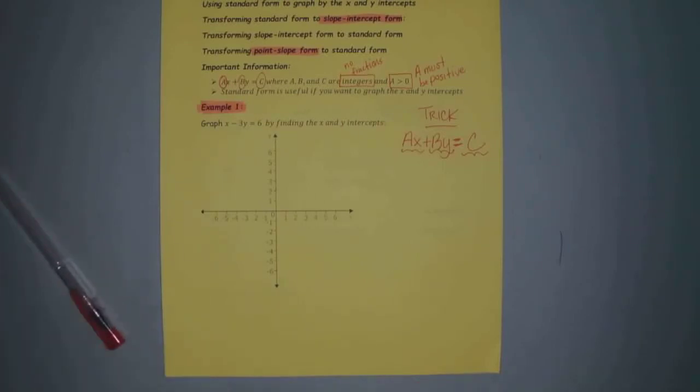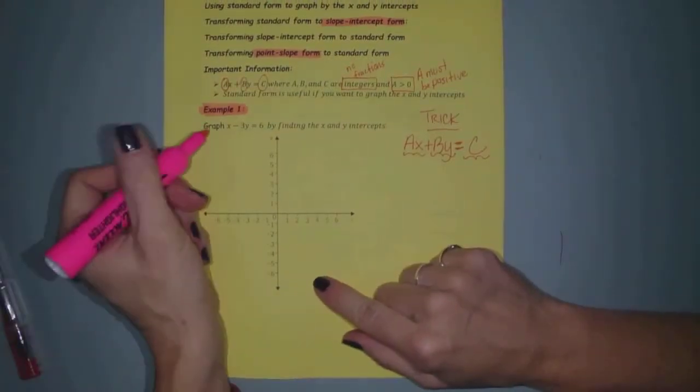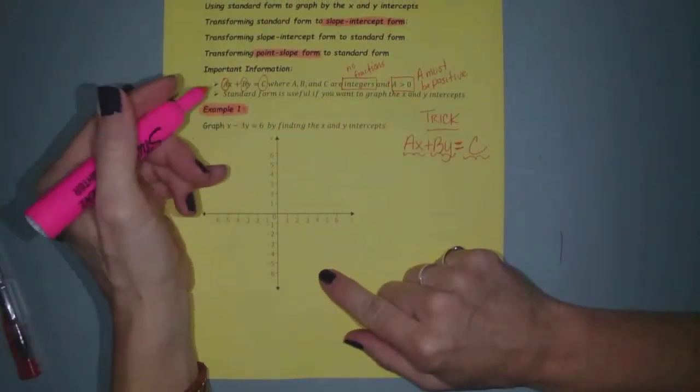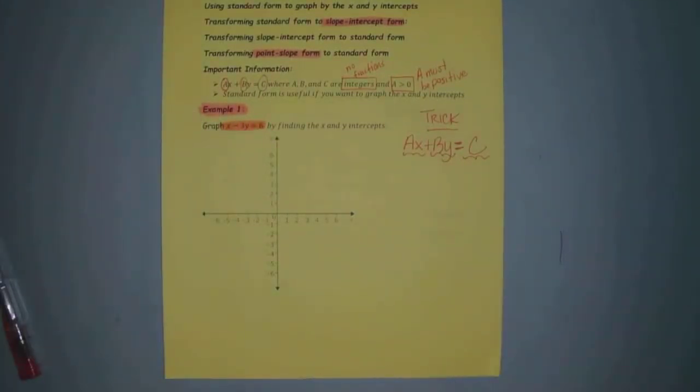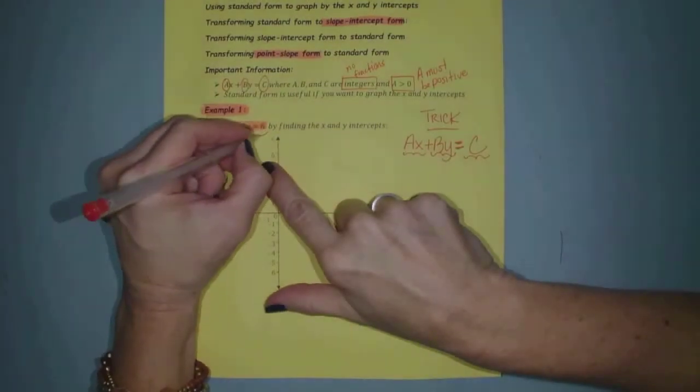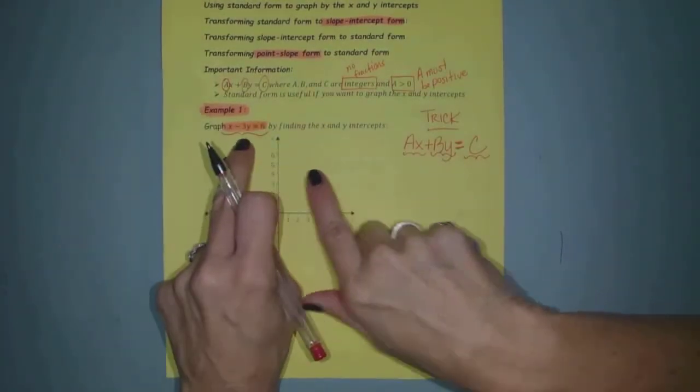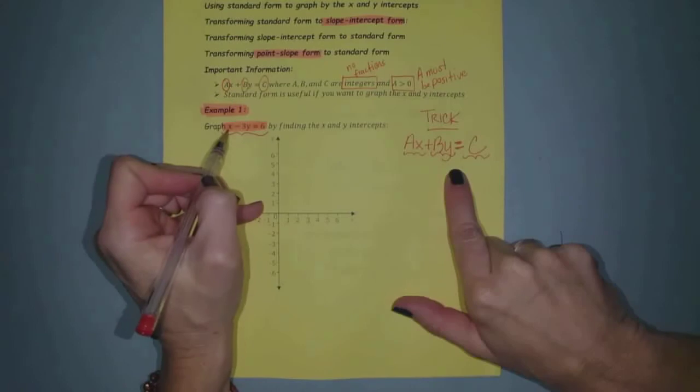Okay, so let's look at example 1. It says graph X minus 3Y equals 6 by finding the X and the Y intercepts. Well, the first thing I want you to notice is that this equation you're given is in standard form. See the Axe?